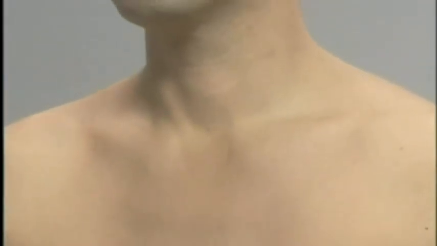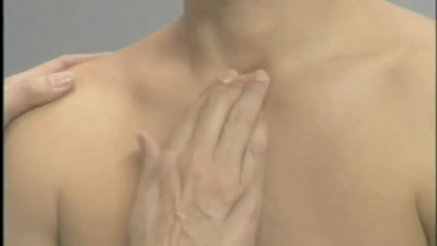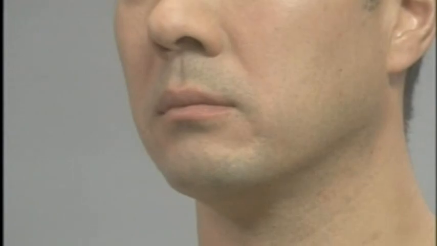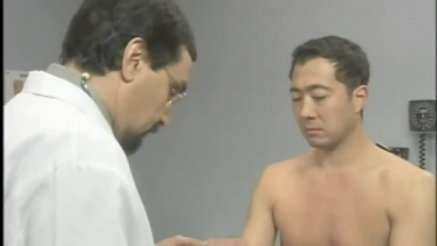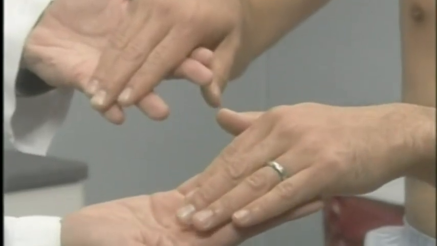Inspect the patient's neck for retraction of the supraclavicular sternocleidomastoid muscles, suggesting respiratory difficulty. Normally, this is not present. Palpate in the sternal notch to check the position of the trachea. It should be in the midline. Check the color of the patient's lips and fingernails for any cyanosis, a bluish color arising from deoxygenation. Lips and fingernails are normally pink, as in this patient.